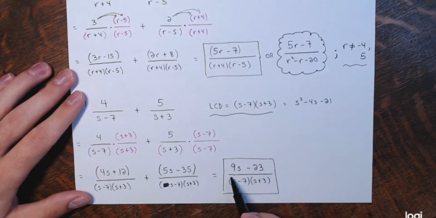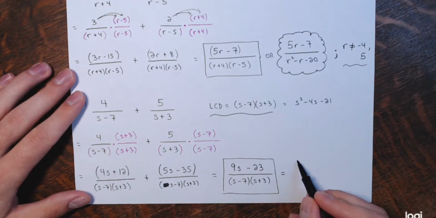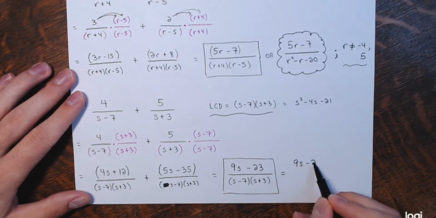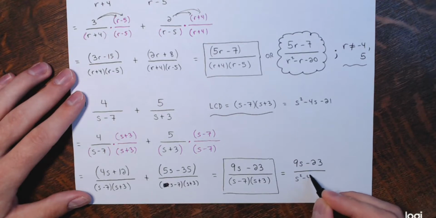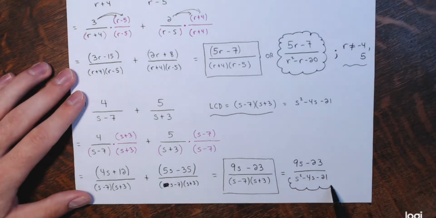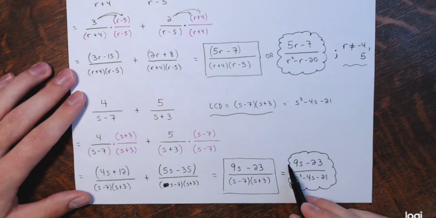And you can leave it in factored form like this, or write 9s minus 23 in the numerator, and actually multiply out the denominator there. That would again be s squared minus 4s minus 21. And this is also totally valid, totally fine.